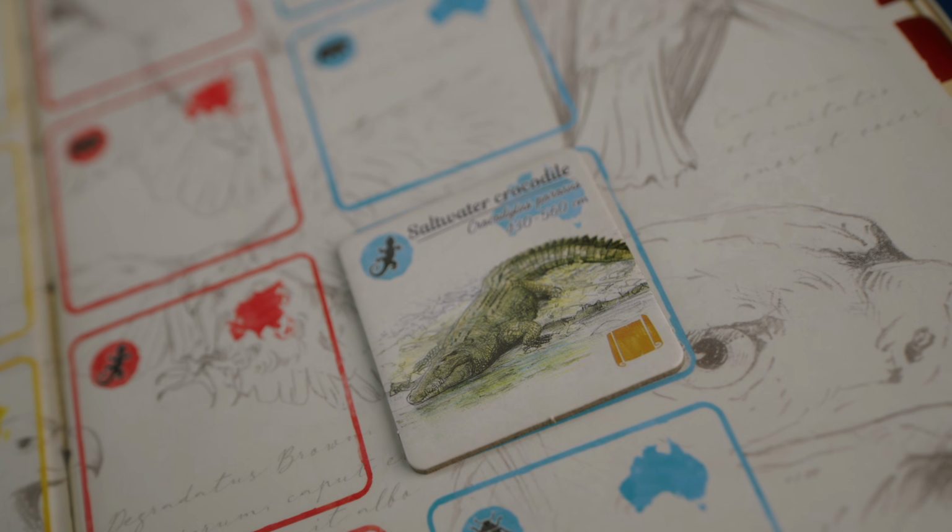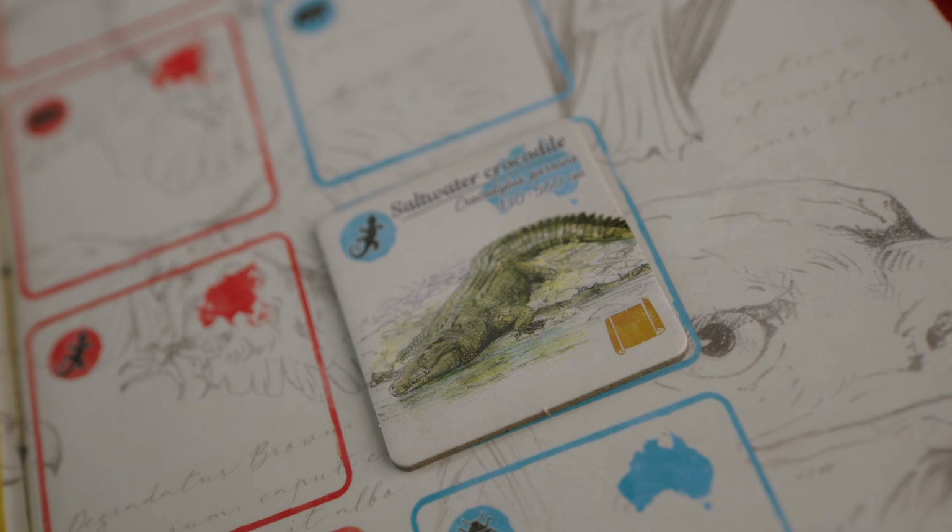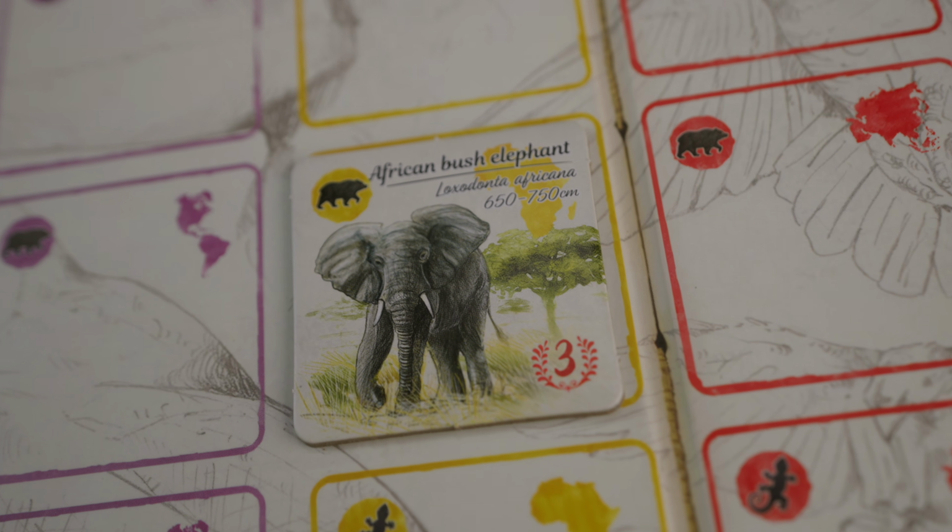You'll see that each tile has a name of an animal, and it will have a region where this animal is located. You'll have to match the region on the animal tile with the region on your player board, yeah? Once you place a tile, then you'll get a reward. You might get some victory points at the end of the game.